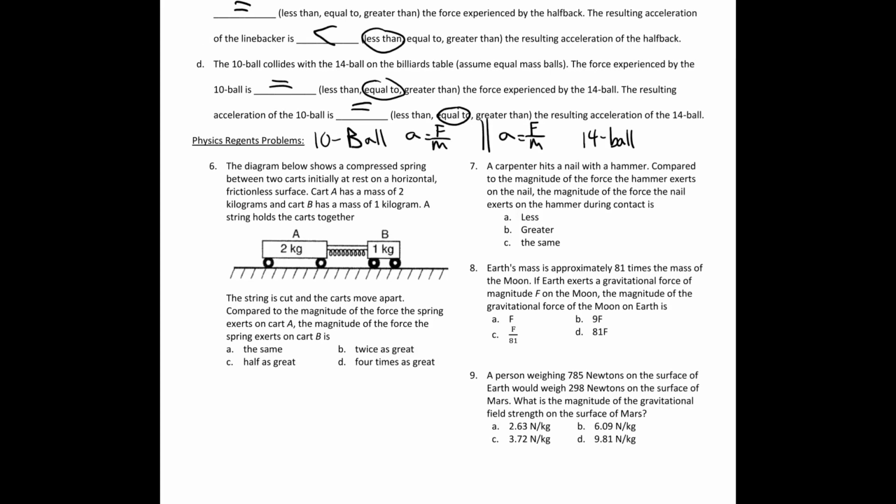All right, so the physics regions problem here shows you a diagram of a compressed spring between two carts initially at rest on a horizontal frictionless surface. Cart A has a mass of 2 kilograms. Cart B has a mass of 1 kilogram. A string holds the carts together. The string is cut and the carts move apart.